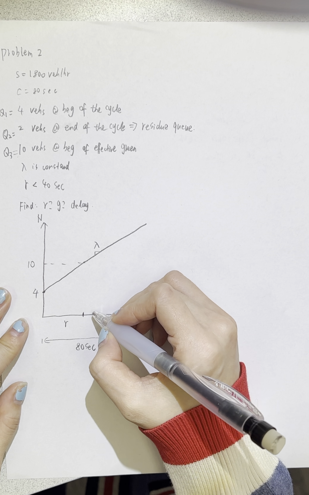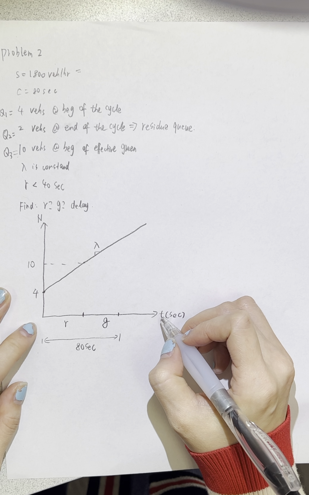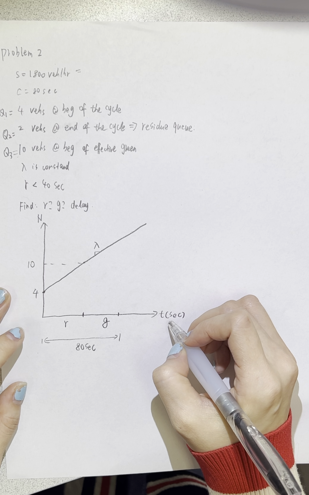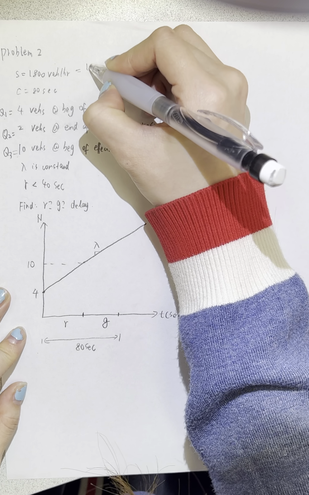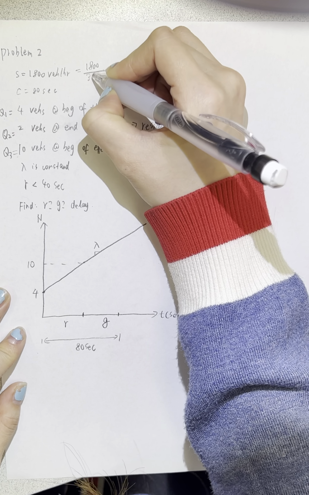For the departure curve, we know the saturation flow rate is 1800 vehicles per hour, and for an intersection, the departure rate is equal to the saturation rate. But here we need to convert it into vehicles per second, because in the queuing diagram the horizontal axis is in seconds. There are 3,600 seconds in 1 hour, so that gives us 0.5 vehicles per second.